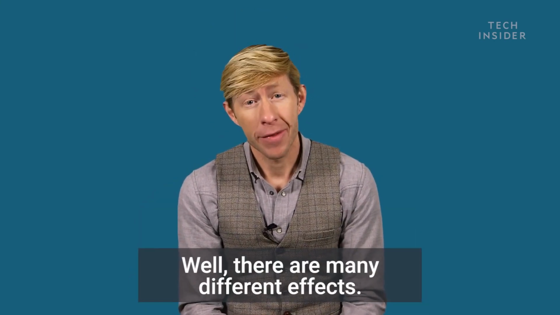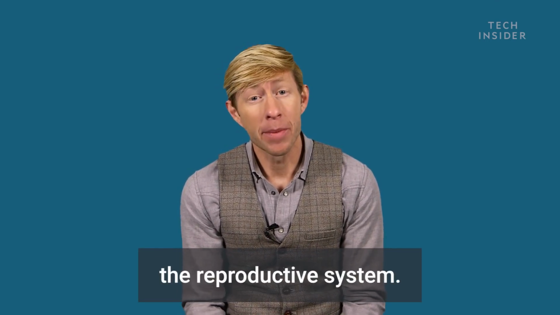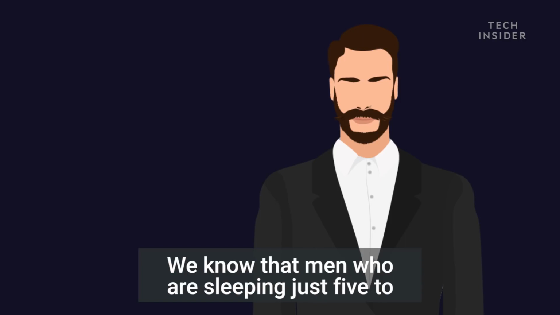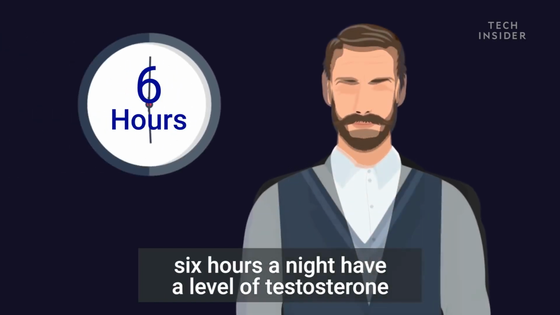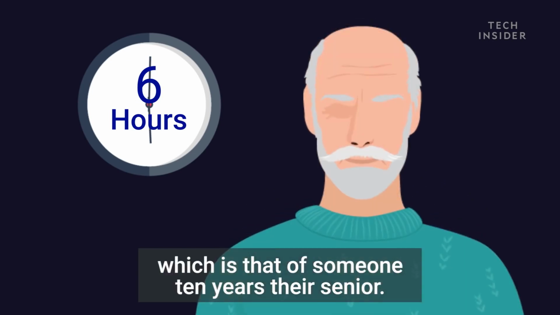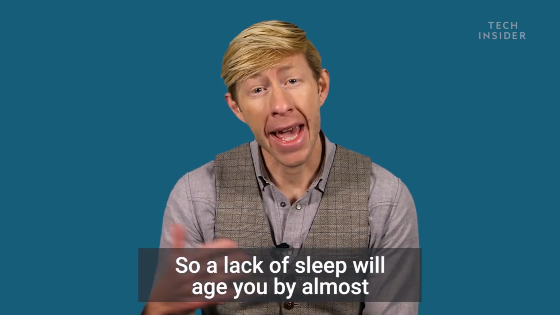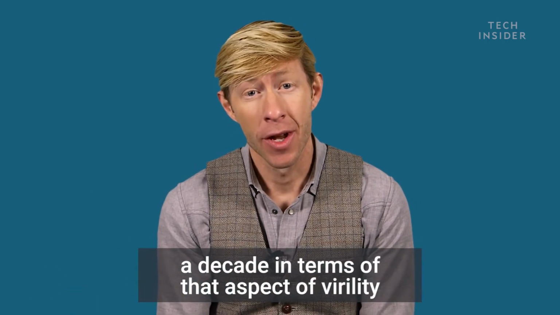What are the effects of sleep deprivation on the body? Well, there are many different effects. Firstly, we know that sleep deprivation affects the reproductive system. We know that men who are sleeping just 5 to 6 hours a night have a level of testosterone which is that of someone 10 years their senior. So a lack of sleep will age you by almost a decade in terms of that aspect of virility and wellness.